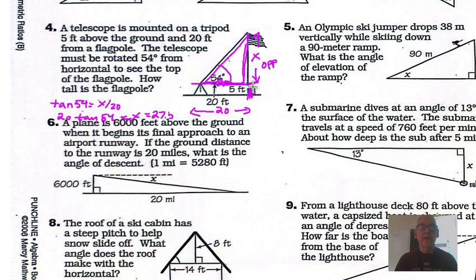So if I use my calculator and do 20 times the tangent of 54, let's see what we get. 20 times tan 54 gives me 27.5. Remember, we have to add 5 onto that for the height of the flagpole. So x is 27.5.